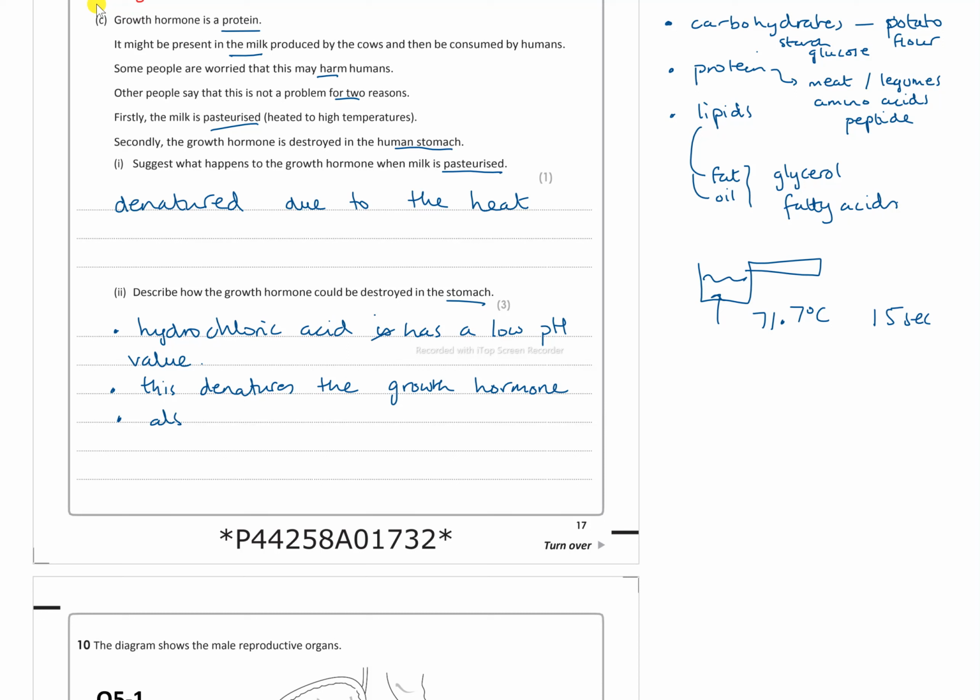Also, the stomach secretes, or releases, trypsin.